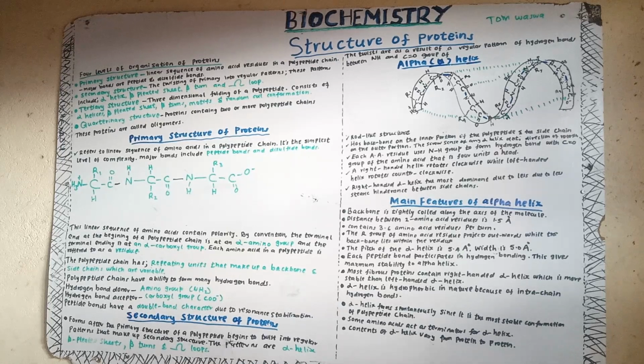Each peptide bond participates in hydrogen bonding, and this gives maximum stability to the alpha helix. Most fibrous proteins contain the right-handed alpha helix, which is more stable than the left-handed alpha helix. Then the alpha helix is hydrophobic in nature because of intrachain hydrogen bonds. The alpha helix forms spontaneously since it is the most stable conformation of a polypeptide chain.